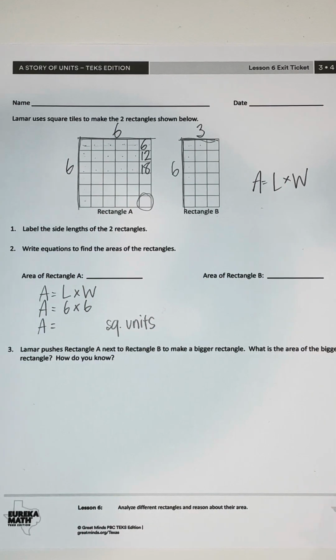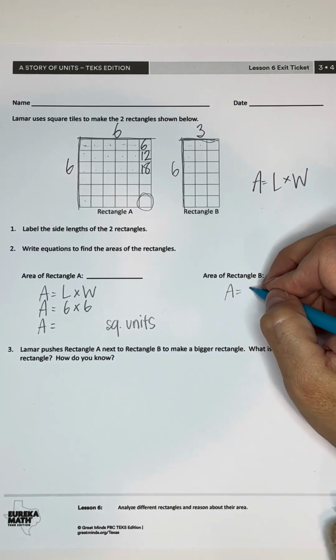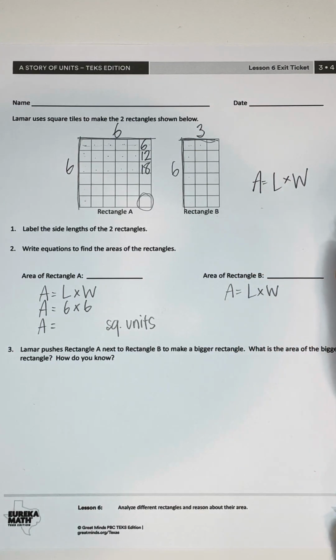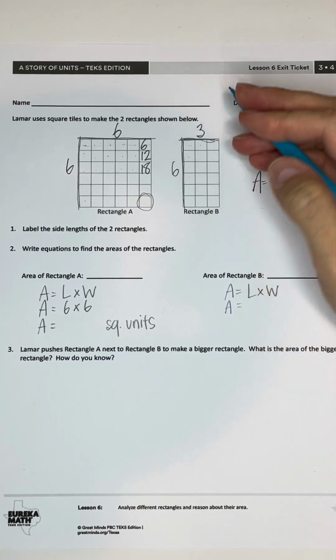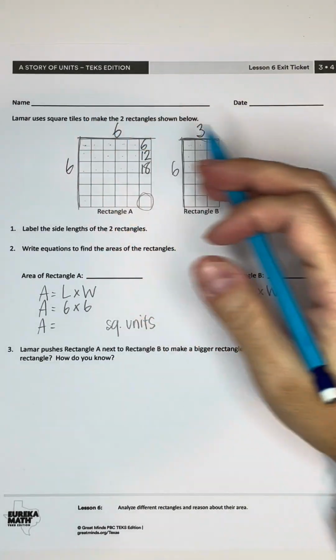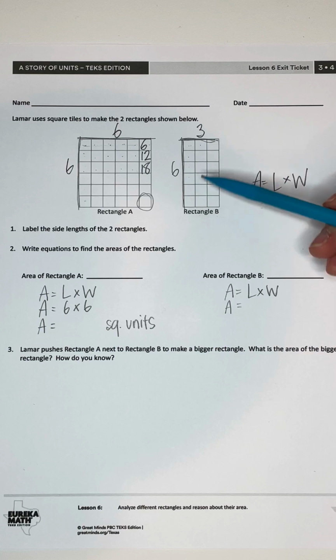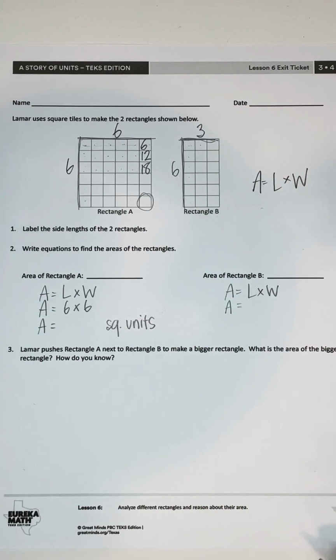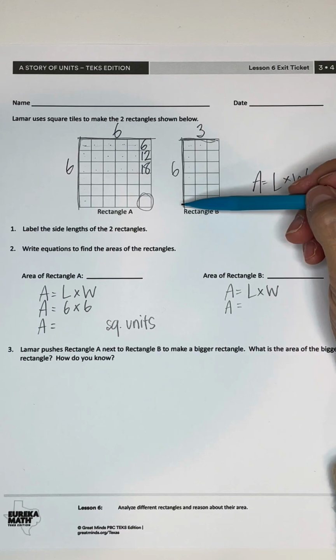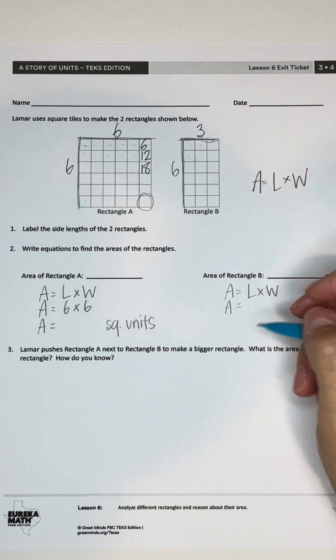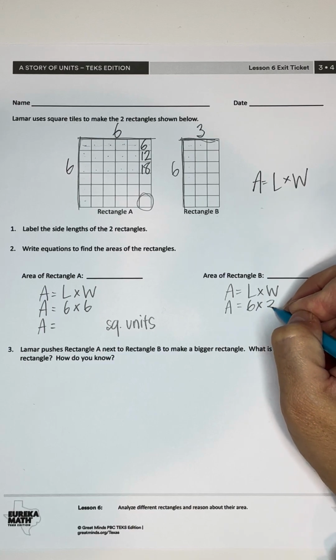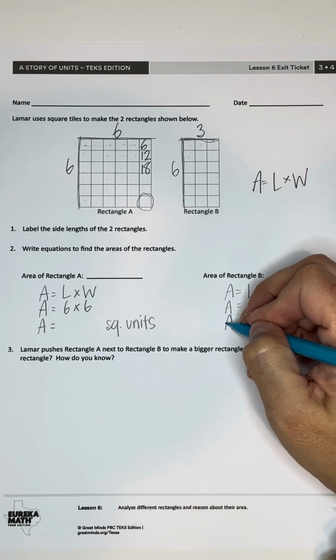Let's look at rectangle B. If area equals length times width, we've got a 6 and a 3 here. Is it 6 times 3 or is it 3 times 6? Well, either way works, right? So I'm going to continue going with the up times over. So I'm going to do this.